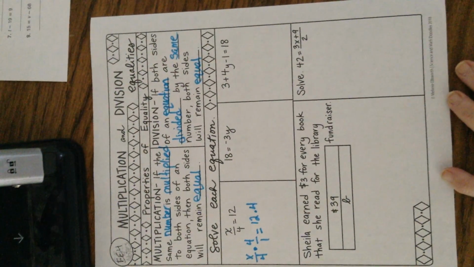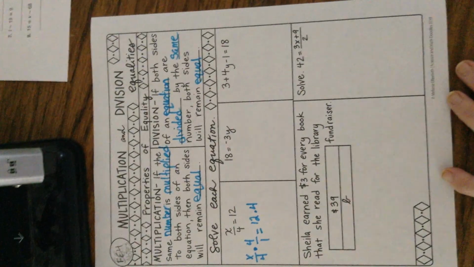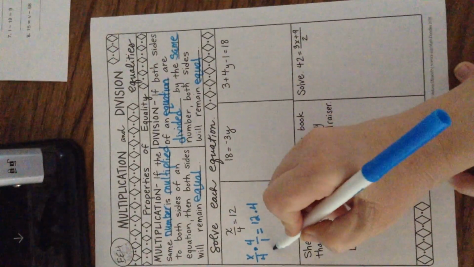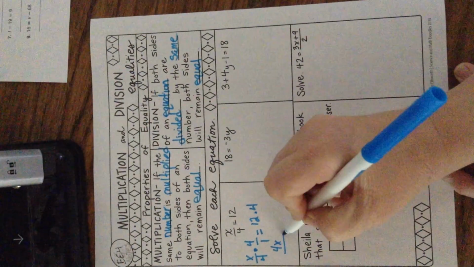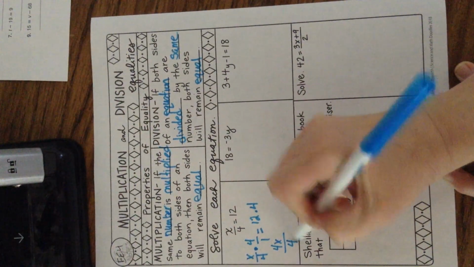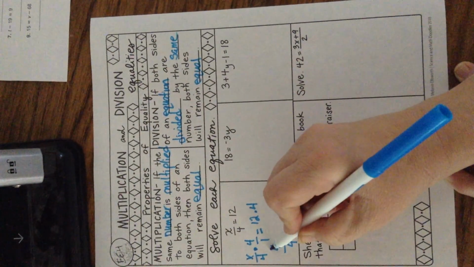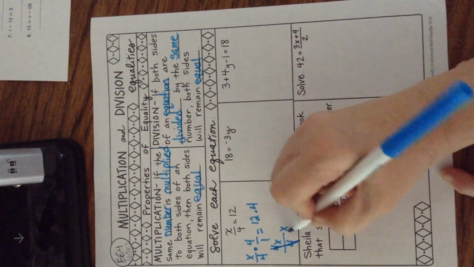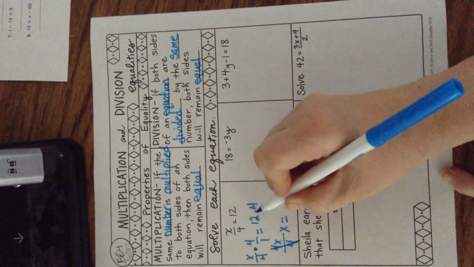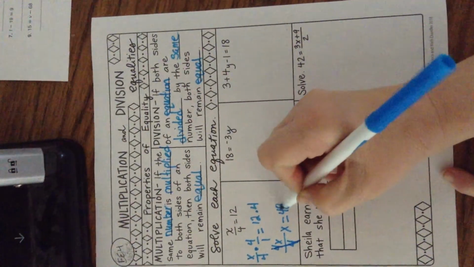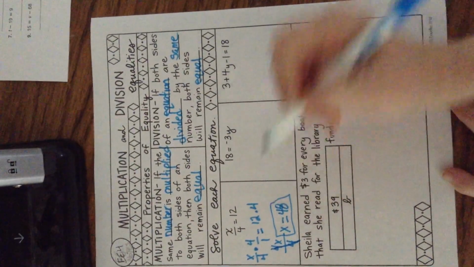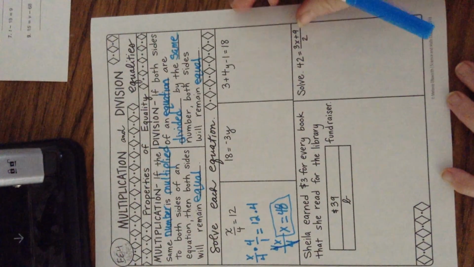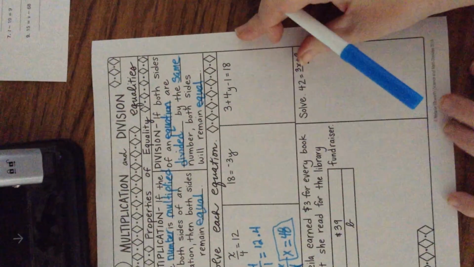So, if I look at this, I've got x times 4, that's 4x. 4 times 1 is 4. Oh, I've got a 4 and a 4. 4 fourths is 1. So those cancel. And that leaves me just x equals 12 times 4 is 48. Look at that. Super duper easy. All right, let's keep going.